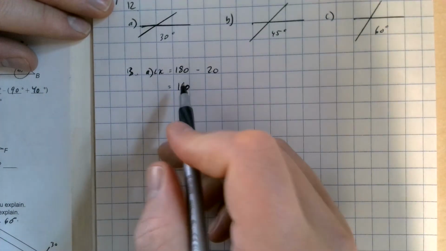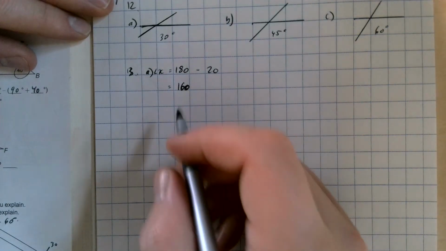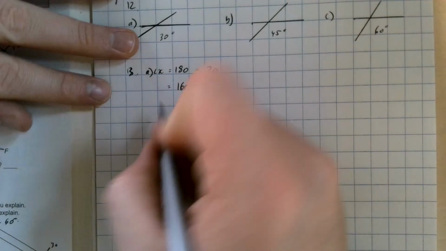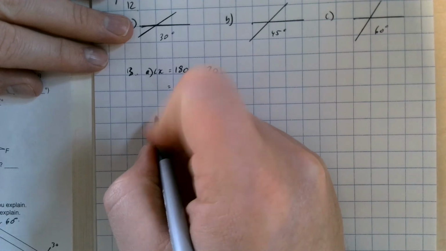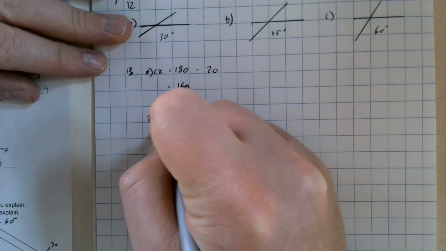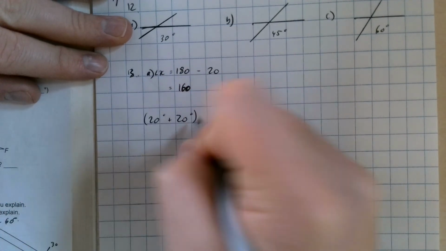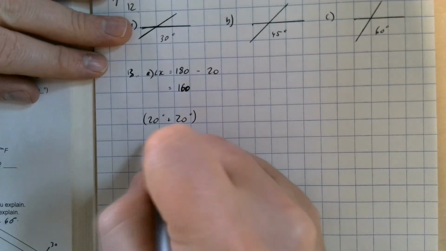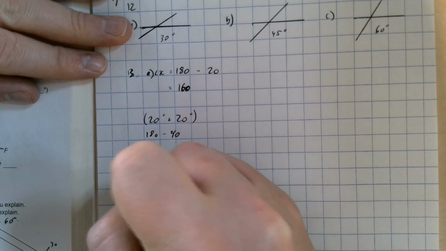Okay, so what the question is saying is there's one angle that's 20 degrees, and we need to figure out what the other angles are. Now, there are actually two options. Oh, sorry, the triangle has two equal angles. So the one option is we have two 20-degree angles. And that means that my leftover would be 180 take away 40. And that means I have 140.